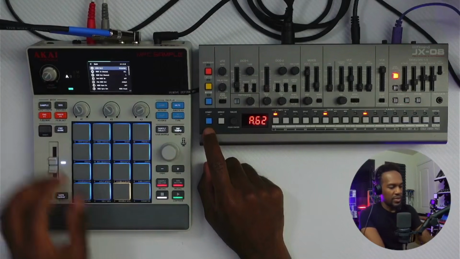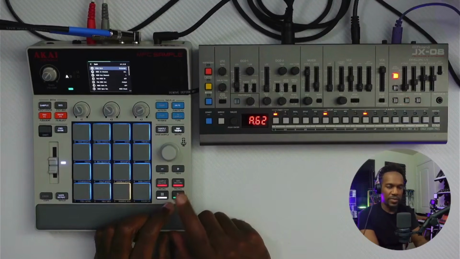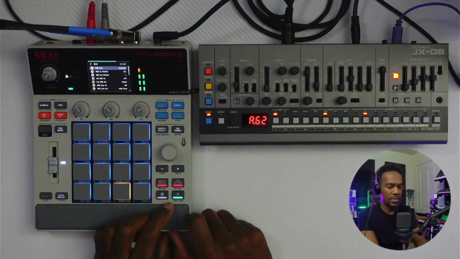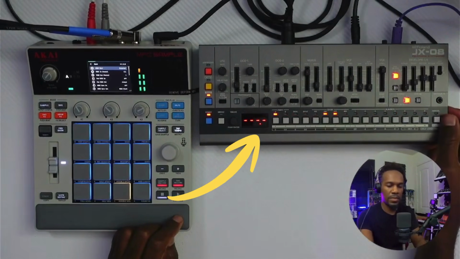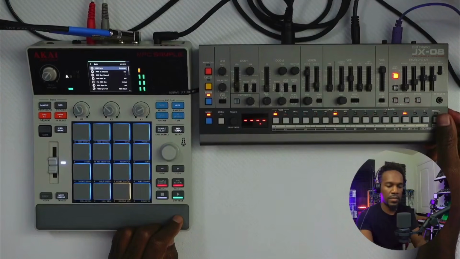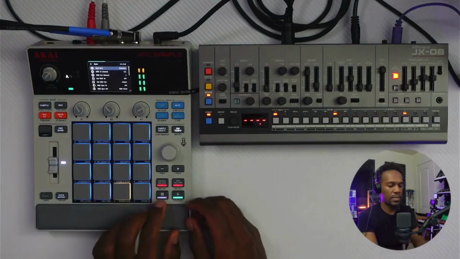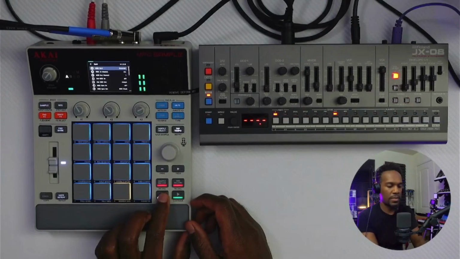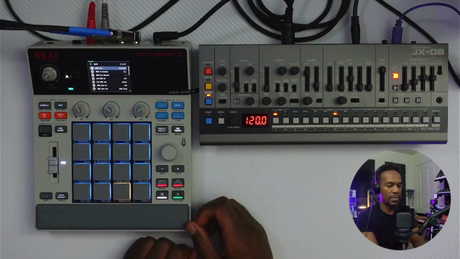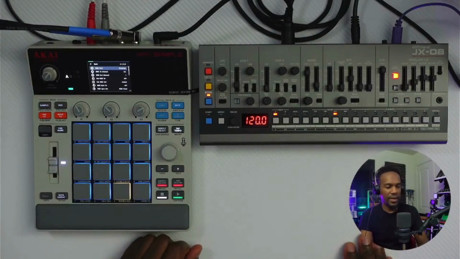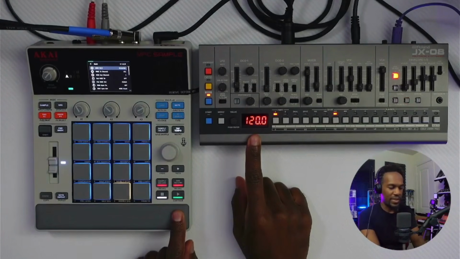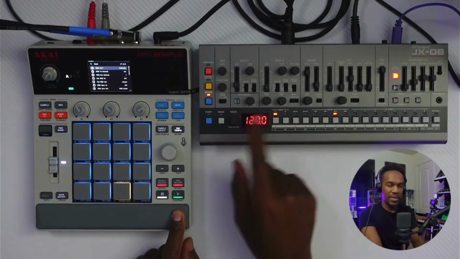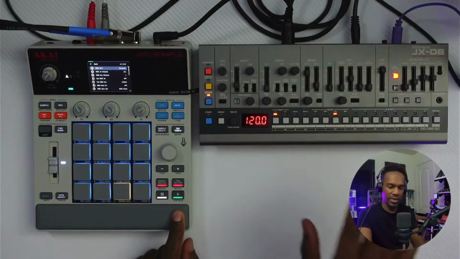Now, watch what happens when I implement the MPC Sample. Simple enough. Now, one thing to note: whenever I press play on the MPC Sample, the tempo of the JX-08 goes completely inert.